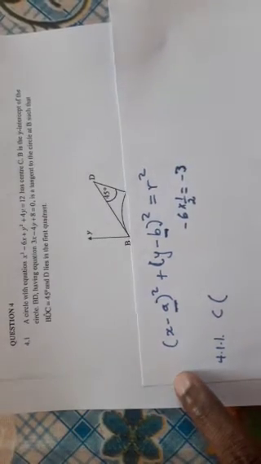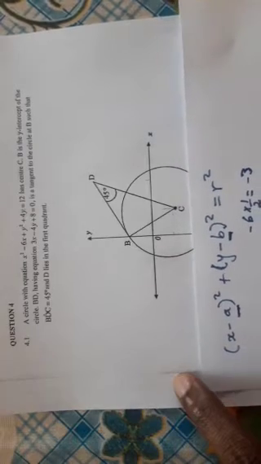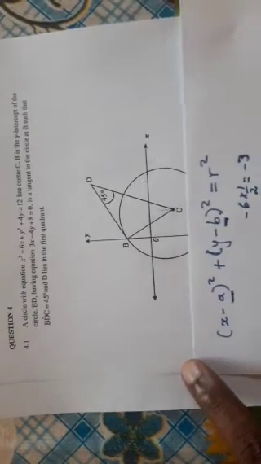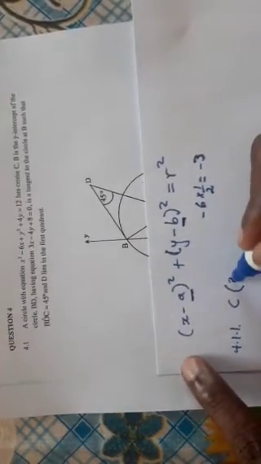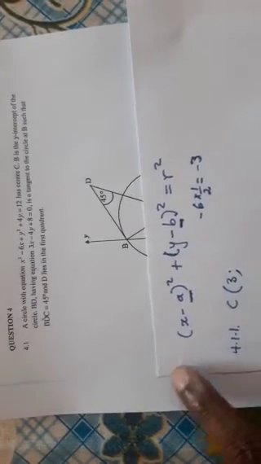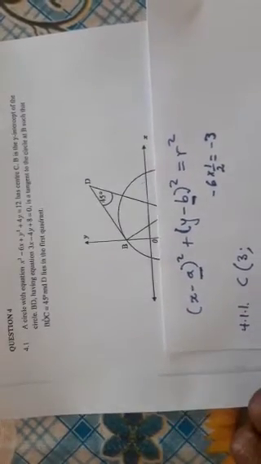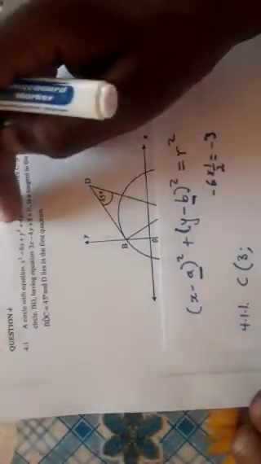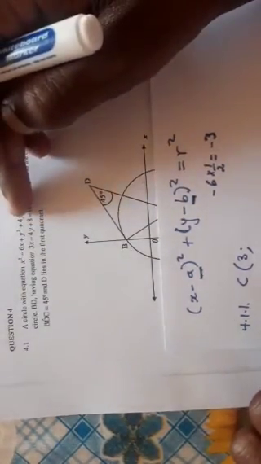But because this is the center, we change the sign, so we get 3. That is the x coordinate. And for the other one, we must change the sign again.